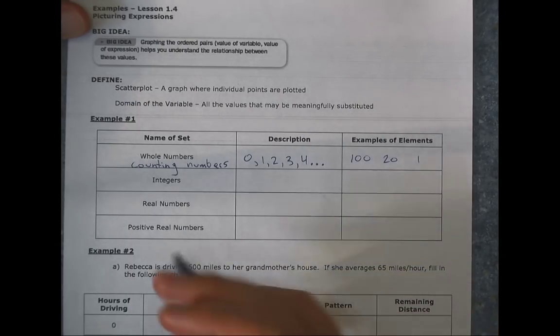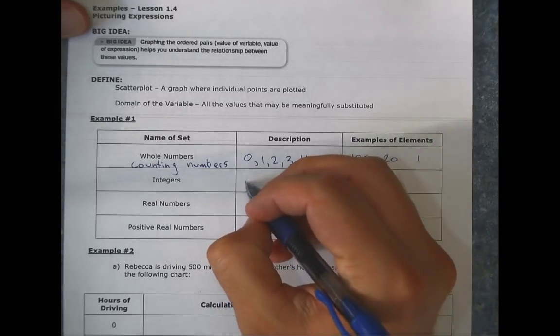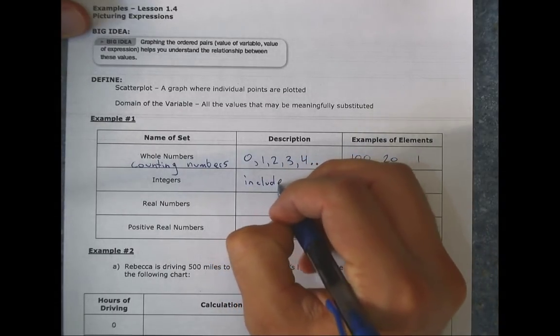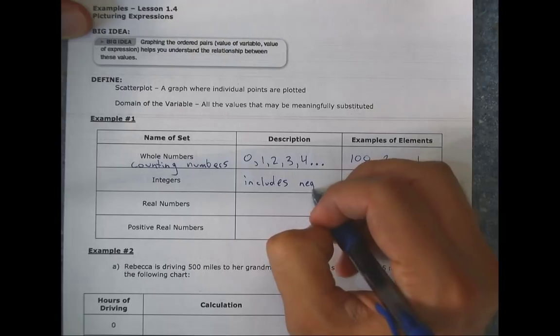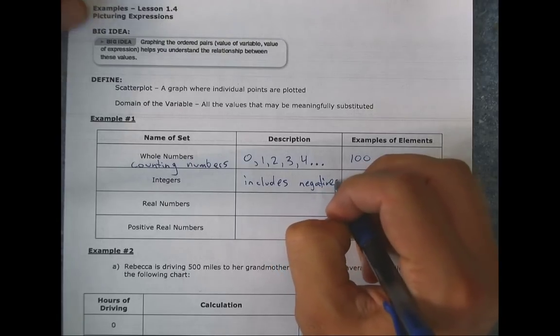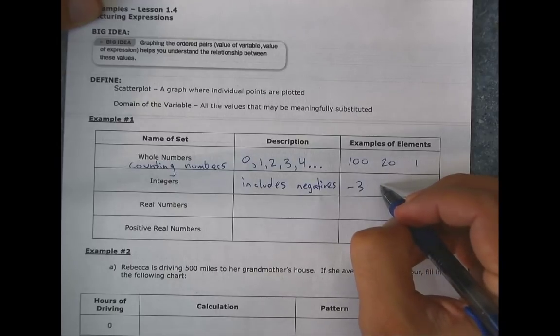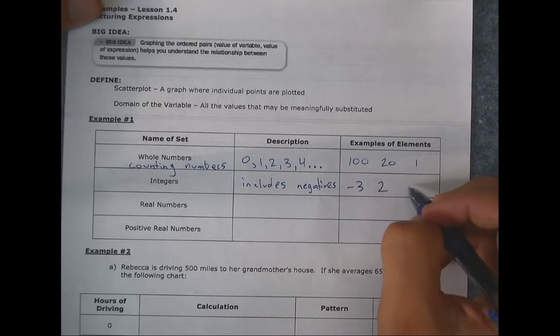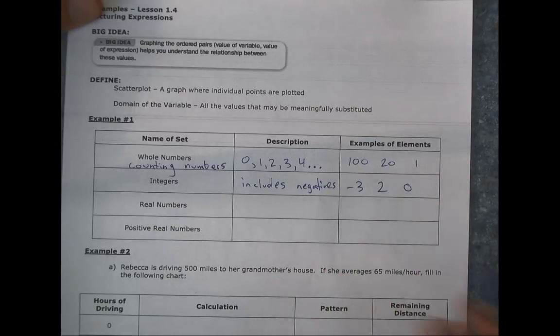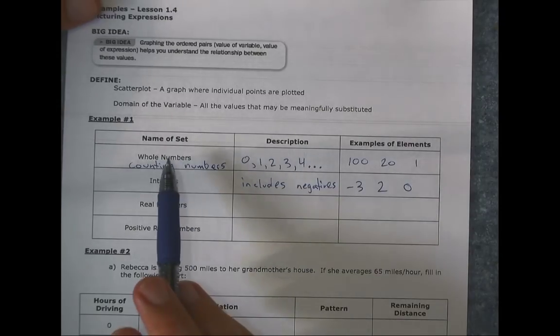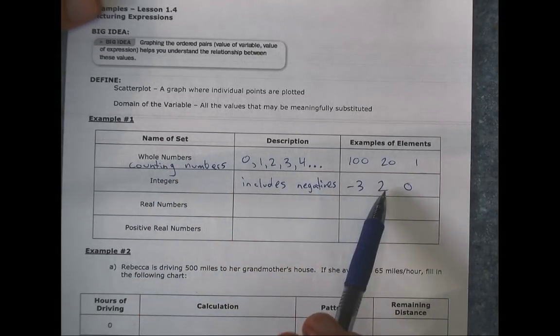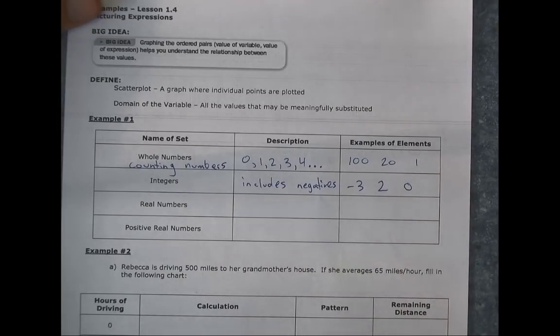Integers now are going to add our negatives. So examples: -3, 2, 0. All of those are integers. Sometimes students get confused and think it's just the negative numbers, but that's not necessarily true. So really it's all of your whole numbers and their opposites. So 2 and -2, 3 and -3, but we also include 0.